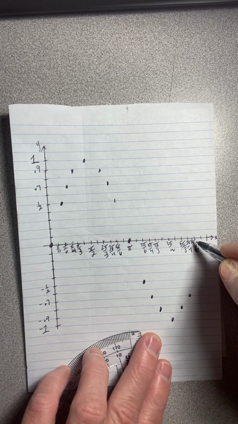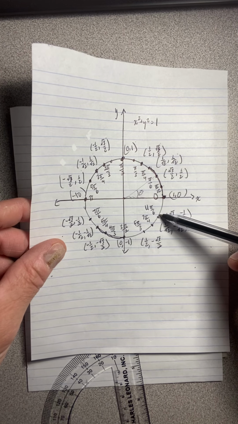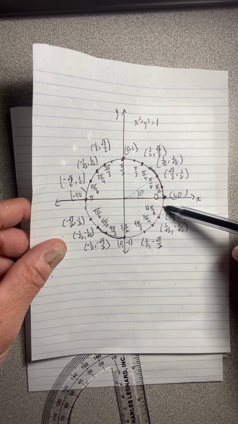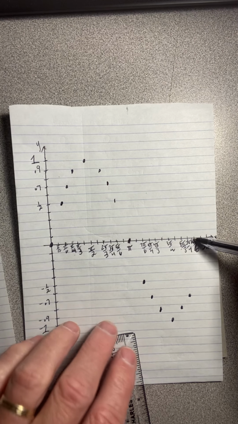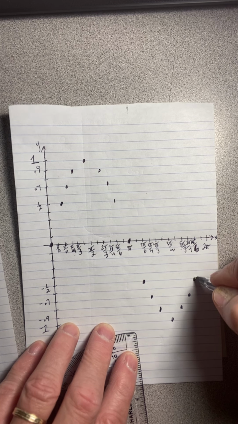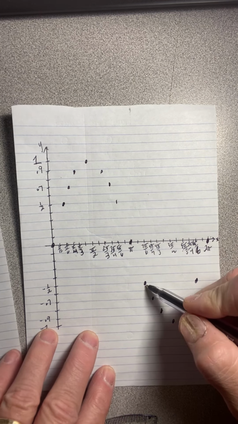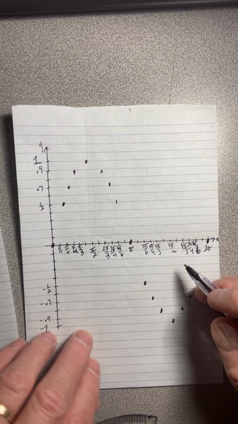You know what's next on the unit circle. After 7 pi over 4 is 11 pi over 6, then there'll be a 12th in there, and then there'll be 2 pi. Okay, so 11 pi over 6, then a 12th, and then 2 pi. And 11 pi over 6, this tells me this is going to be a negative half, and then we get to negative 1.